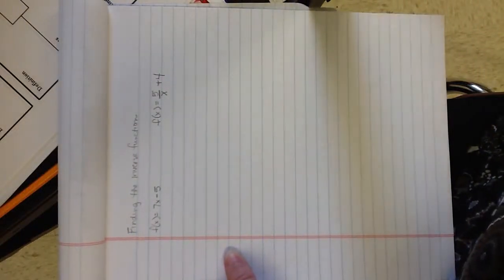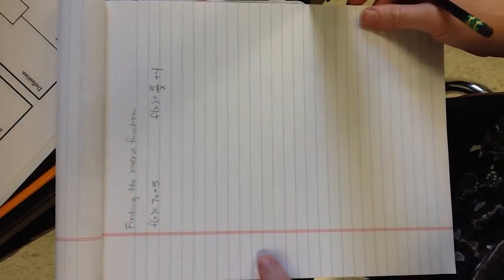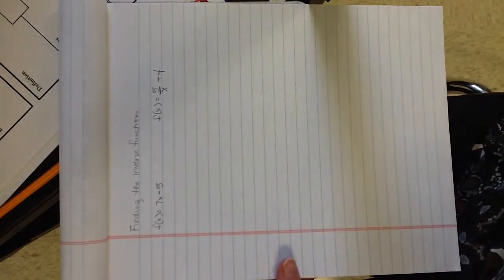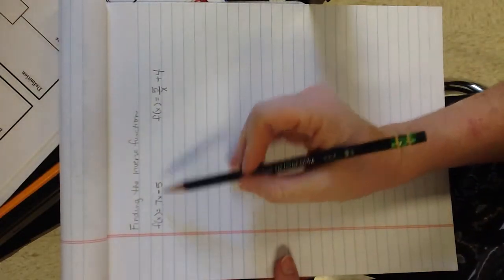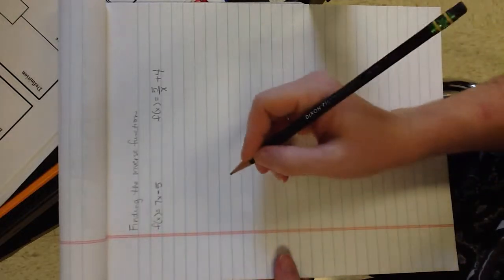Okay, section 2.7 is actually really pretty easy. It's on inverse functions. You probably remember this from Algebra 2. So I'm going to do just one simple one and then one of the more complicated inverse functions.